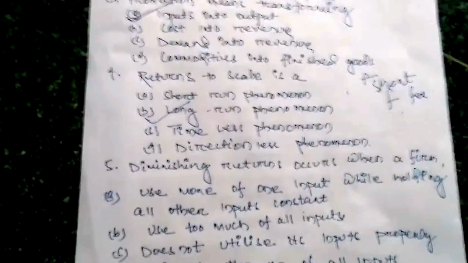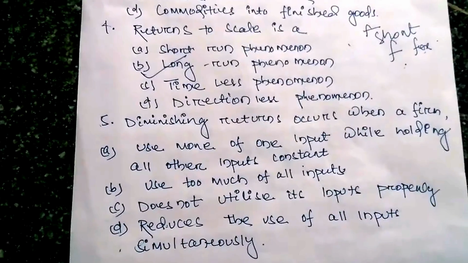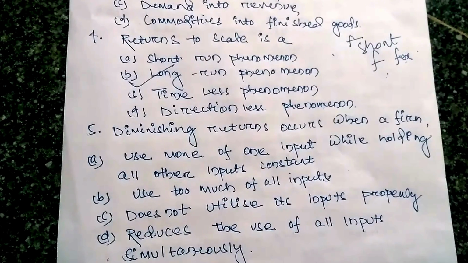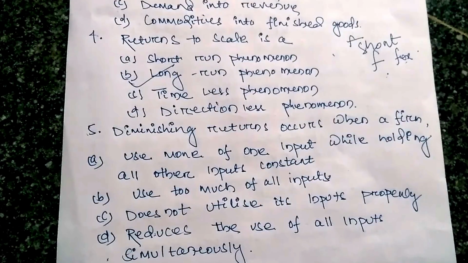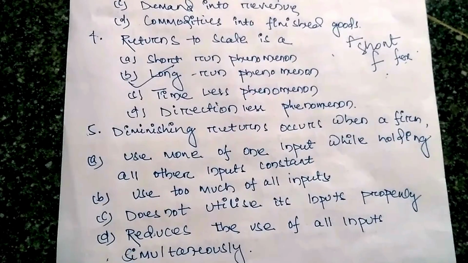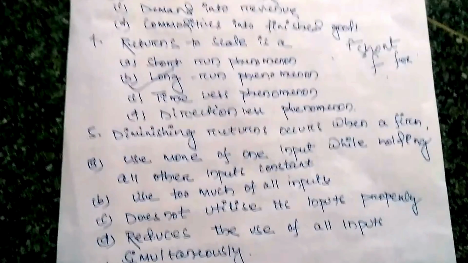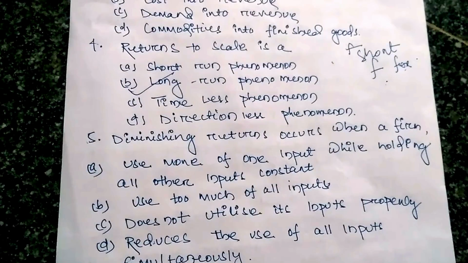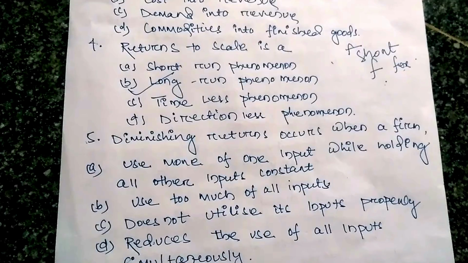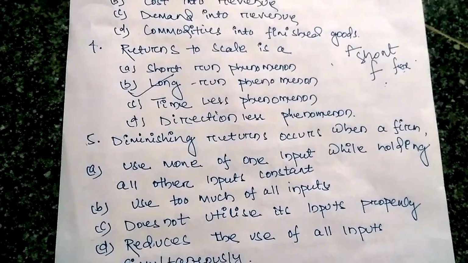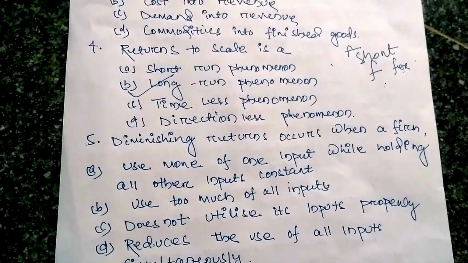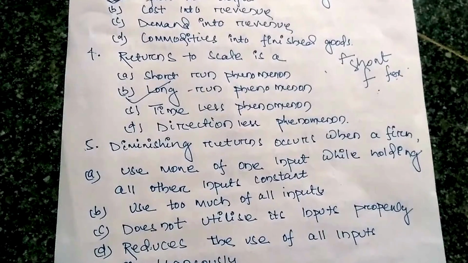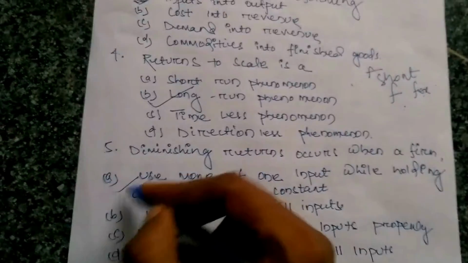Diminishing returns occur when a firm uses more of one input while holding all other inputs constant. Using too much of all inputs, not utilizing inputs properly, or reducing the use of all inputs simultaneously is not that. Just remember that there are no diminishing returns in returns to scale, only in returns to factor. There are 3 stages: increasing return, constant return and negative return. Diminishing returns occur when a firm uses more of one input while holding all other inputs constant. It is the second stage.